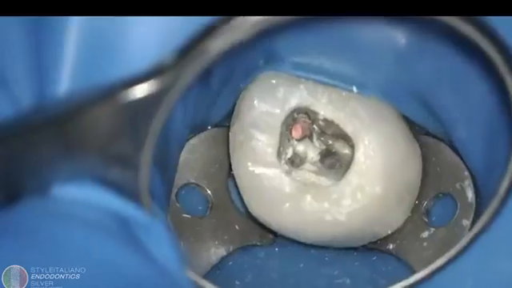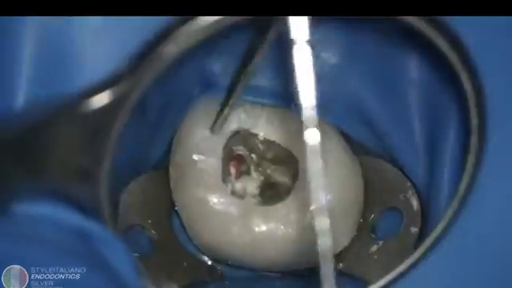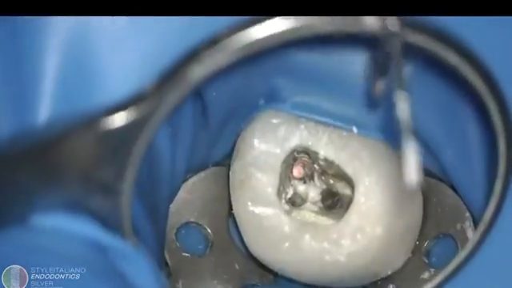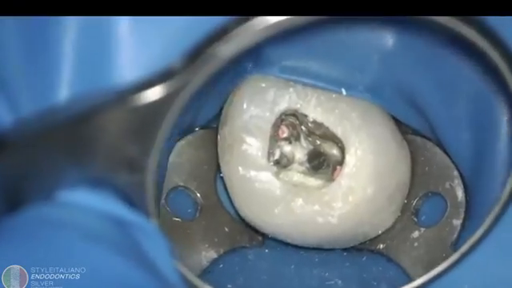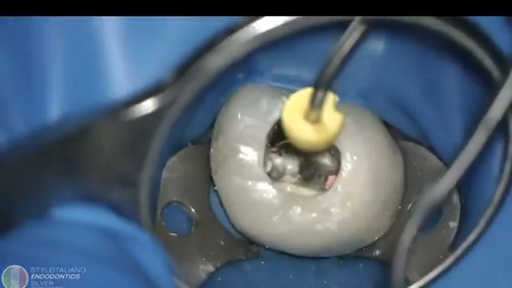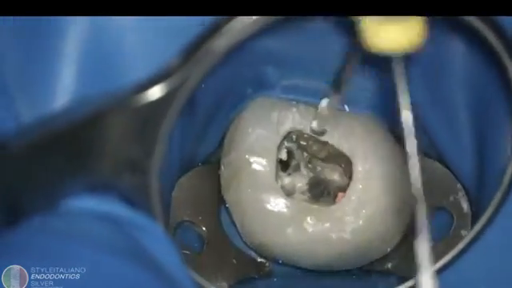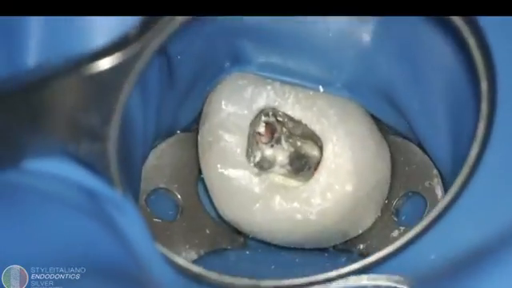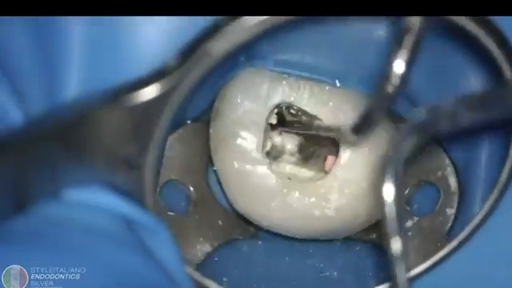That's why I'm showing in the mesial canal how I am using this classical vertical compaction. And you can see when using the microscope, we can see very easily inside the canal. So we can very well go inside and do our compaction very easily.